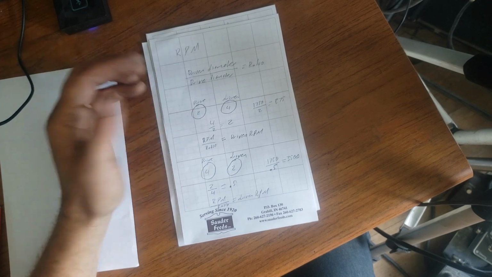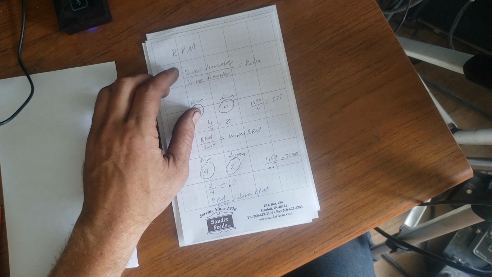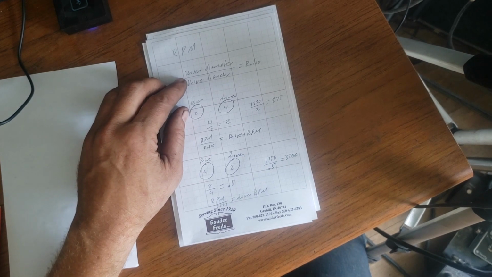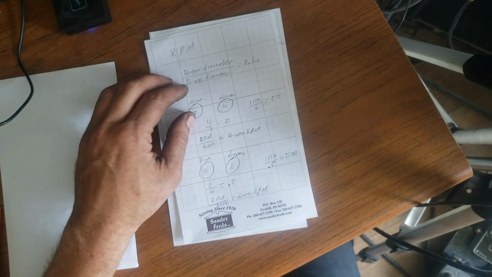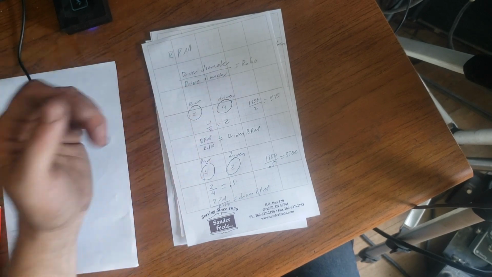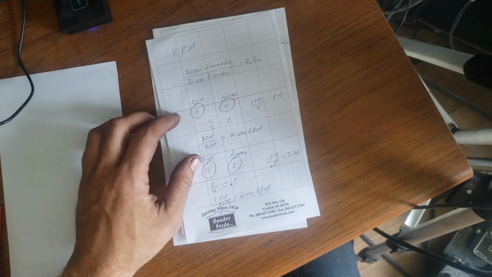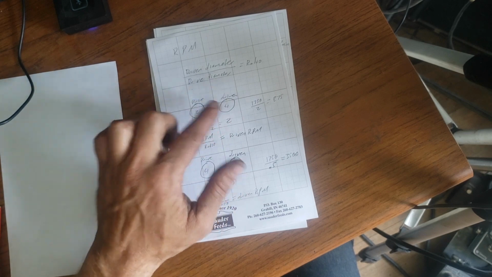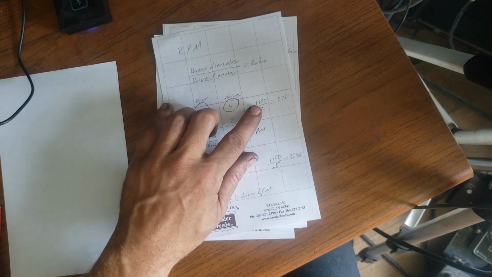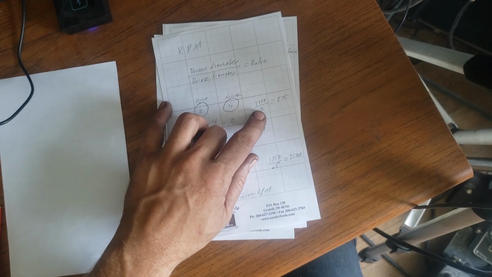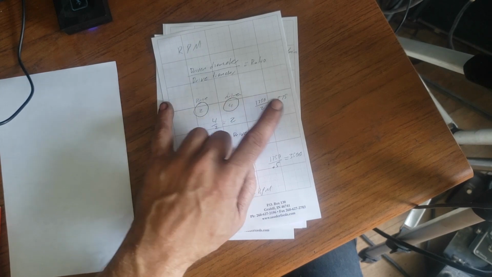So RPM. Say you want to find out what your spindle on your drill press is running. You got to find the ratio of the pulleys. So the diameter of the driven spindle pulley divided by the drive diameter equals your ratio. So say our drive is 2 inches and our driven is 4 inches. You take driven divided by drive, so 4 divided by 2, there's our ratio. So we take our RPMs divided by the ratio equals the RPM on the spindle or the driven pulley.